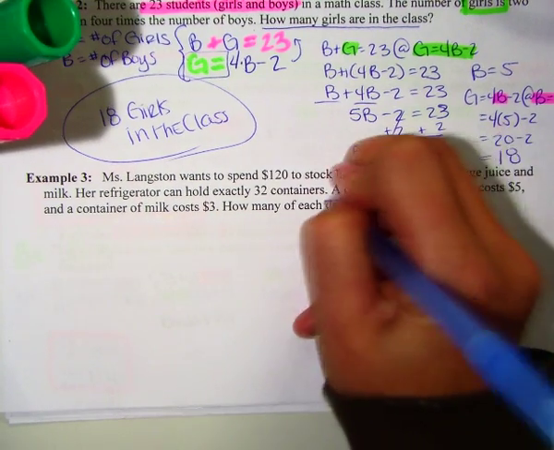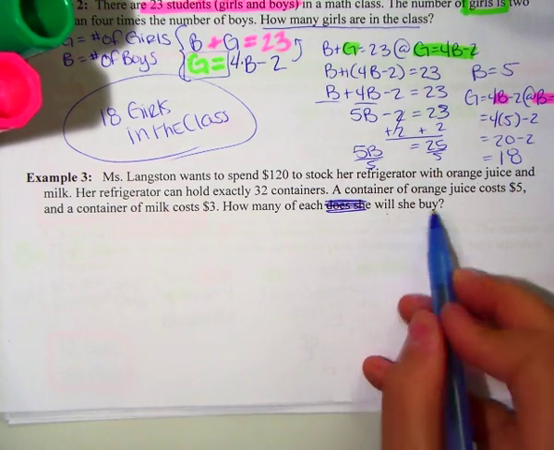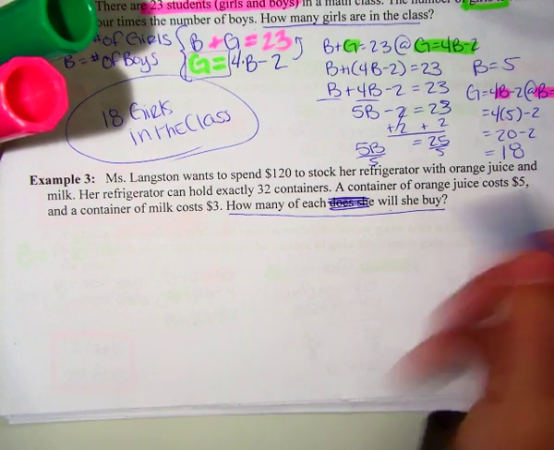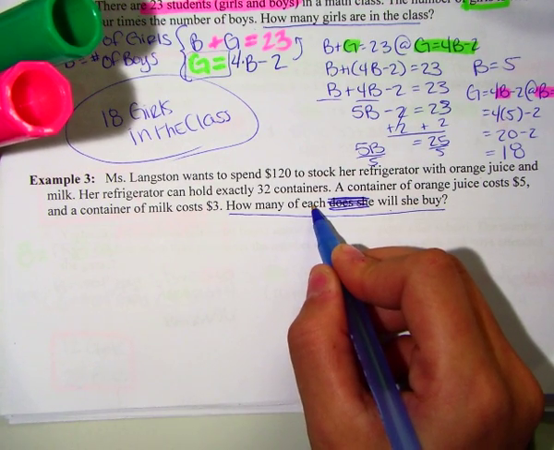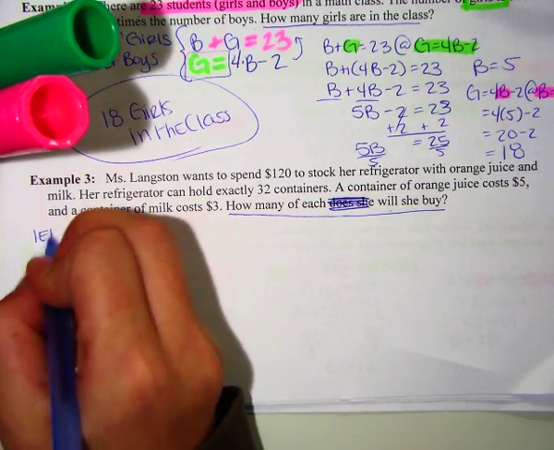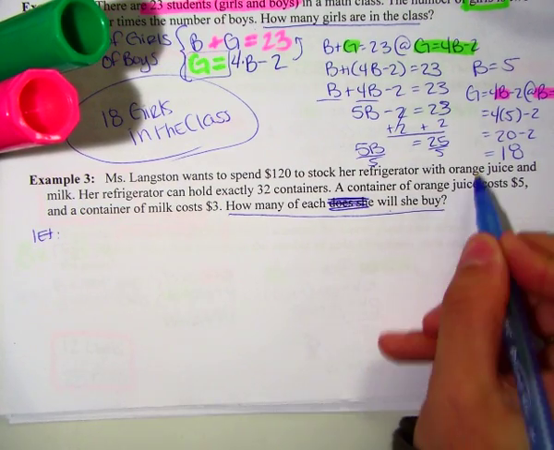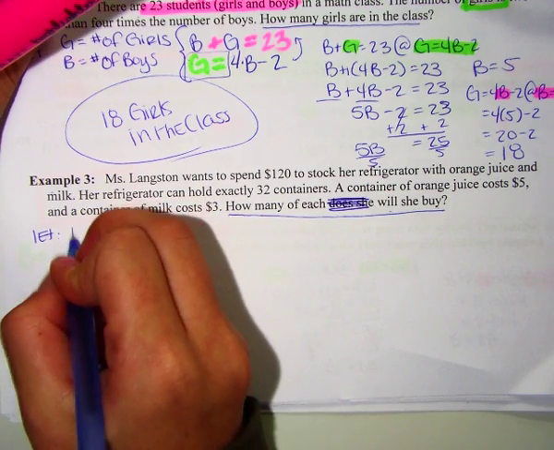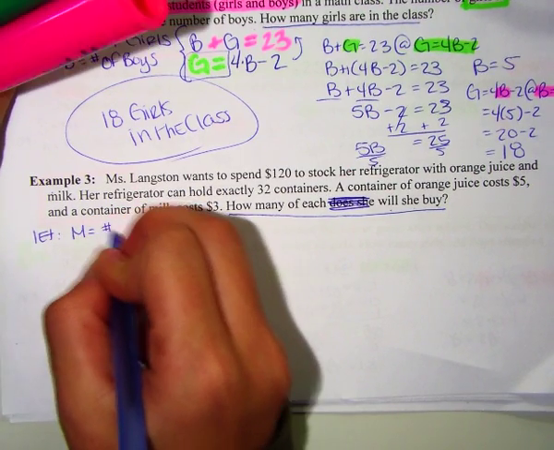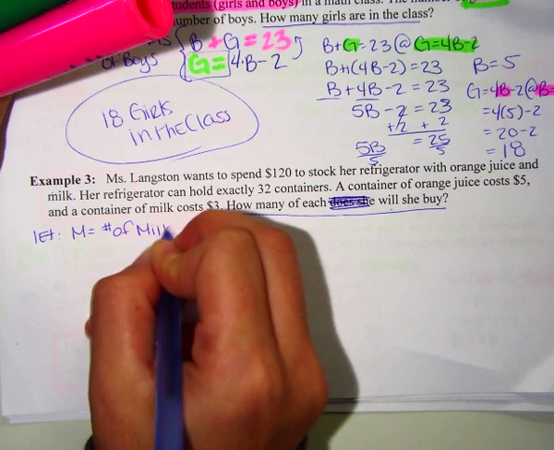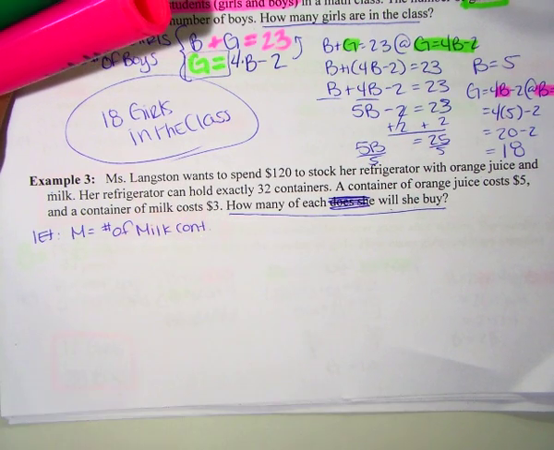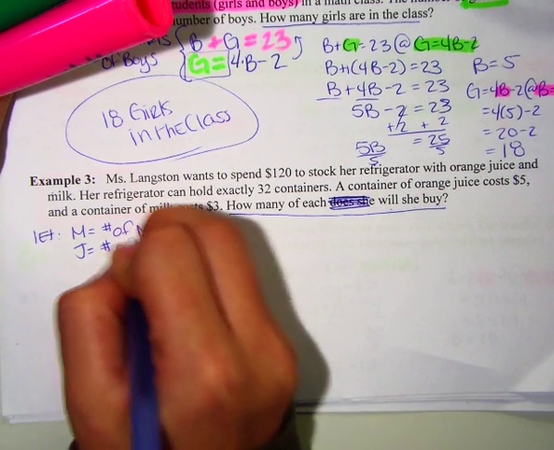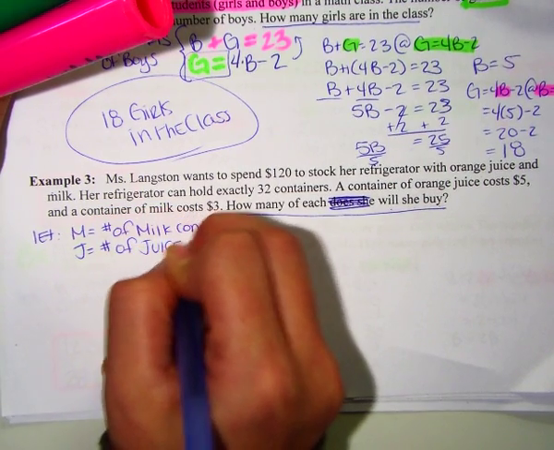How many of each will she buy? Sorry, I had a typo. So how many of each will she buy? Each what? How many of each what? We're talking about each container of orange juice and containers of milk. So let's let M equal number of milk containers. And then it'd be OJ, so let's say J equals the number of juice containers.